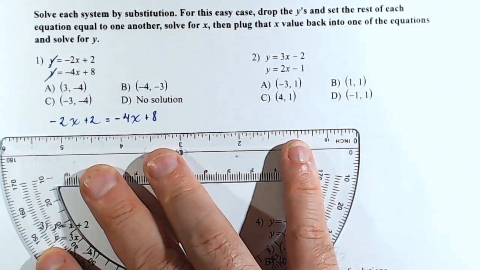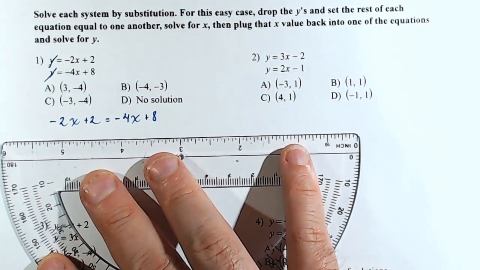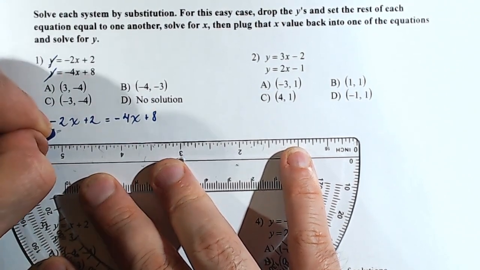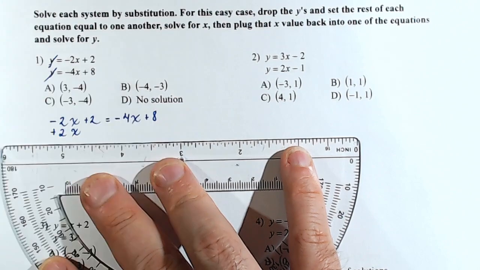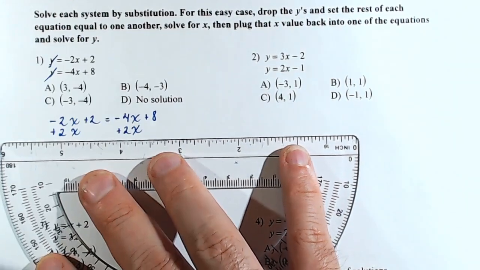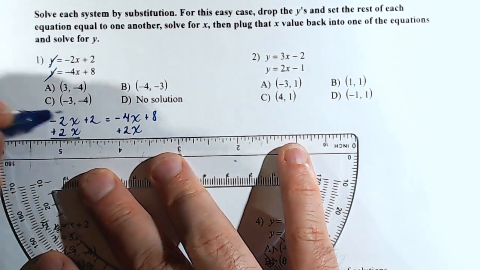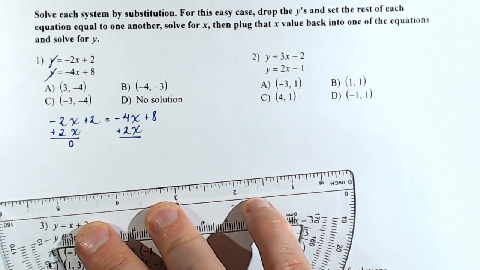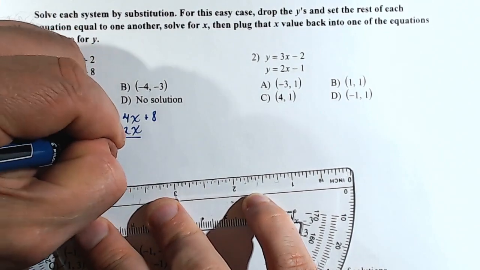And now we just need to solve for x. I'll solve for x on the right side so I don't end up with negatives, so I add 2x on both sides. Negative 2x plus 2x is 0. Negative 4x plus 2x is negative 2x.